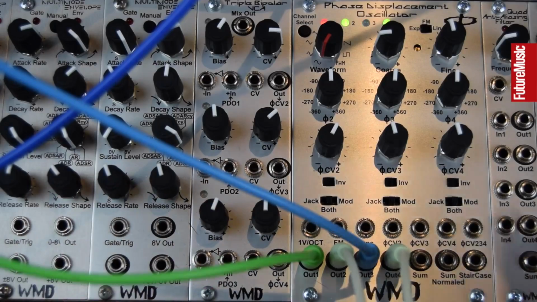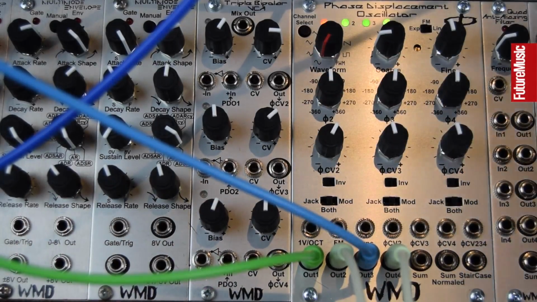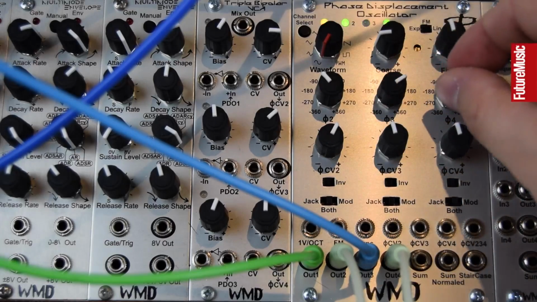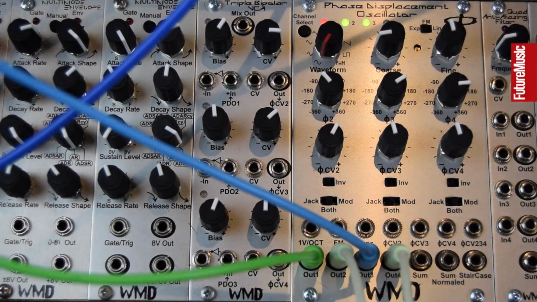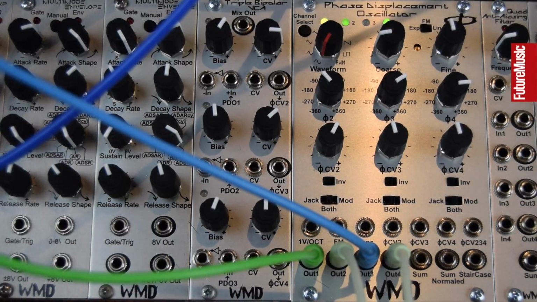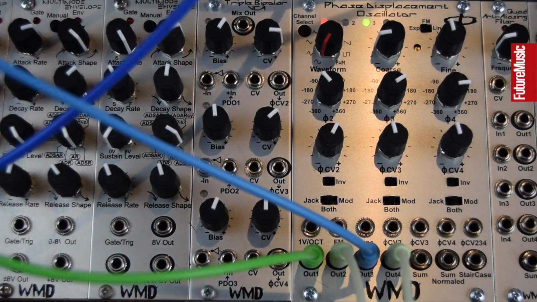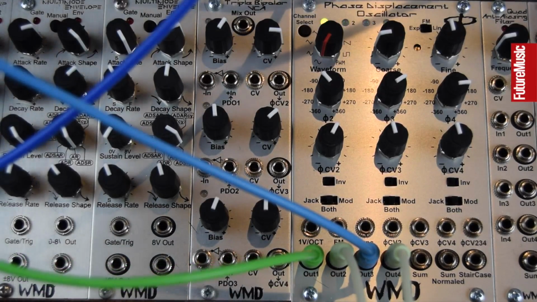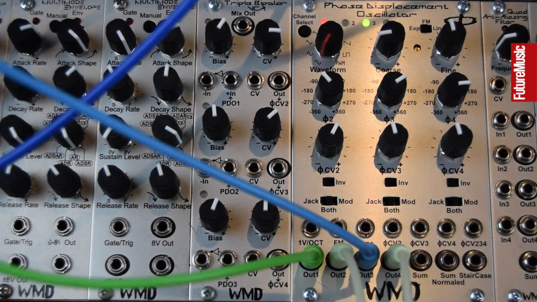So even when these are in phase there, the modulation is actually knocking these out of phase. So let's actually change that. Turn the rate down slightly. Just to take a bit of the brightness out, I'm going to turn some of the cut-offs down on each filter. Turn the reverb up.